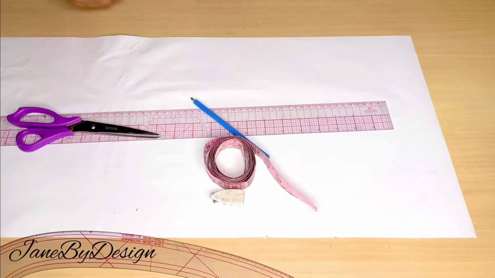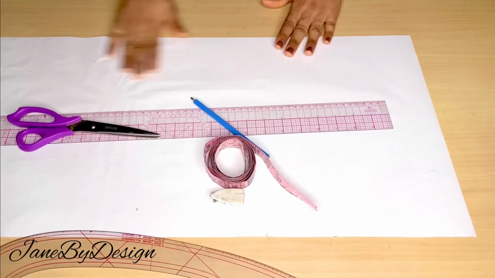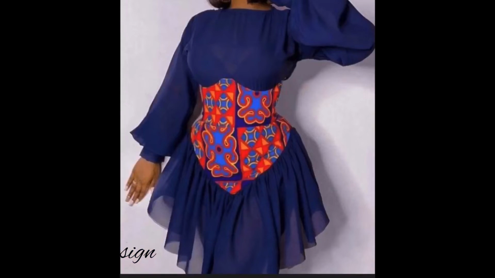Now, in this video, we'll be learning how to draft this beautiful, lovely dress. I saw this a while ago and I thought I should make the pattern before jumping into the sewing.